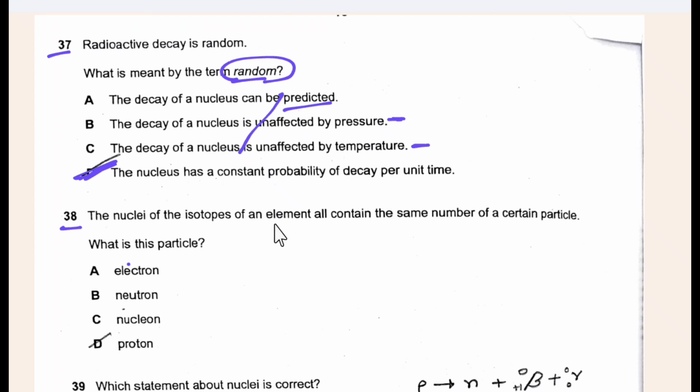The nuclei of isotopes of an element all contain the same number of certain particles. What is the particle? As this is for an element, the isotopes contain the same number of protons. So the answer would be D.